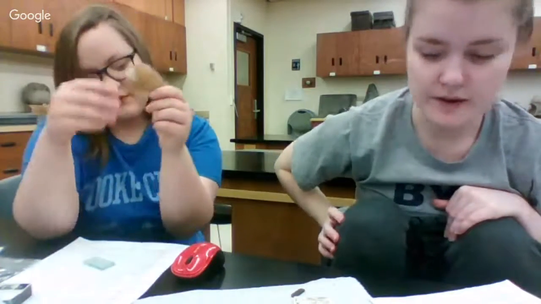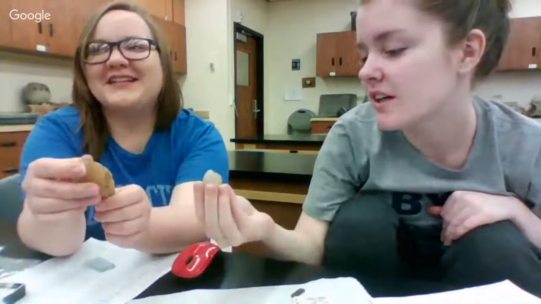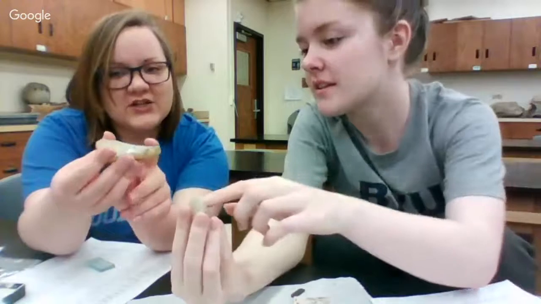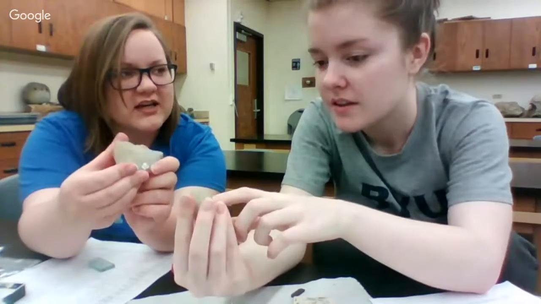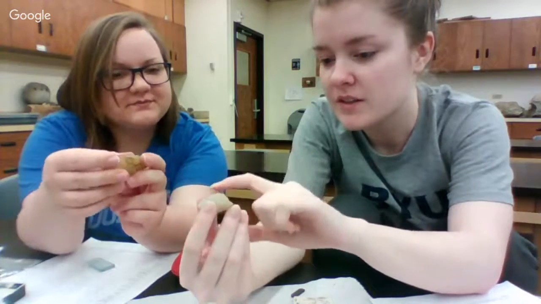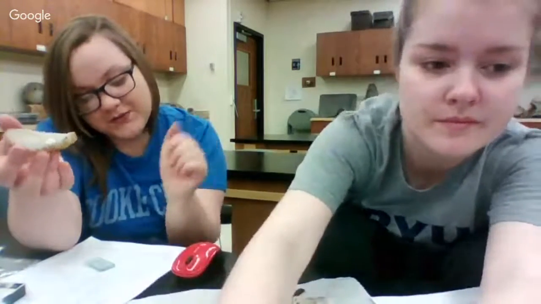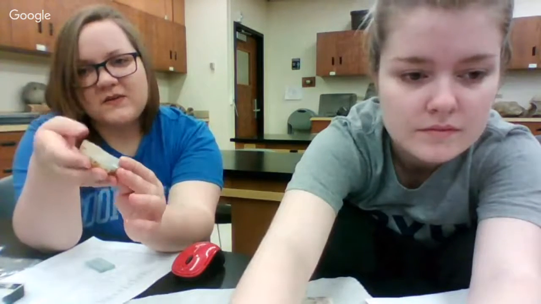Is that how you say it? Conchoidal. I am bad at saying these things. Because there's no structure to it. It's almost like quartz, but it's not shiny like quartz. It's very circular when it breaks. So conchoidal fracture. It's very waxy. There's not really a defined color to it.